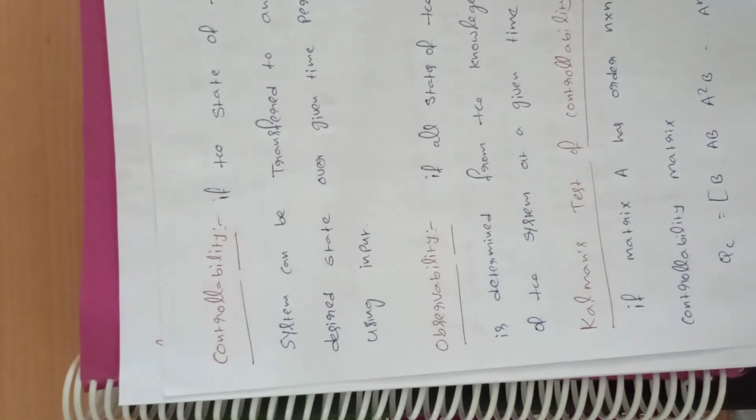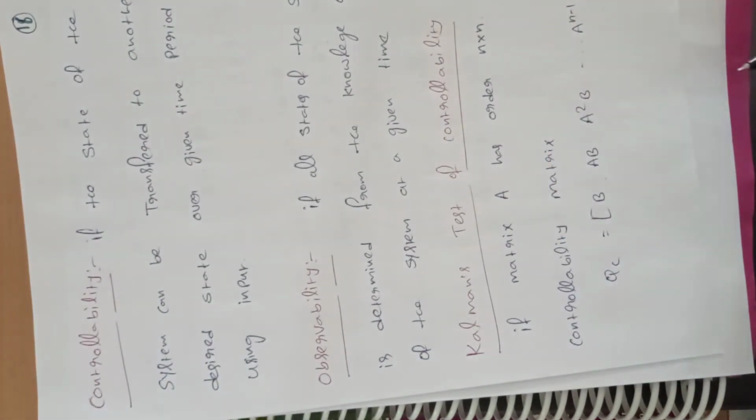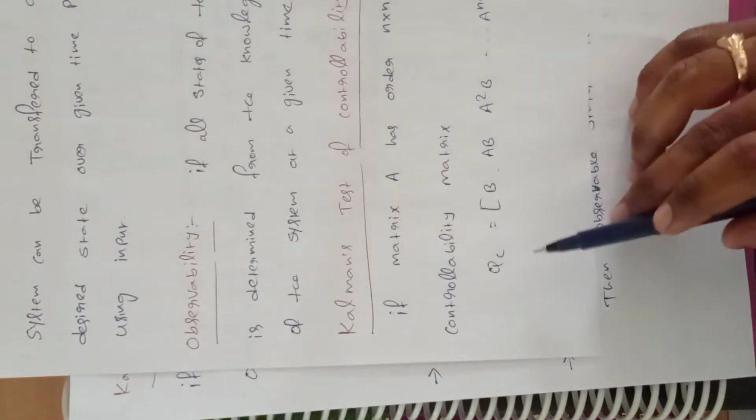మరి ఒక సిస్టమ్ కంట్రోలబుల్లా అబ్జర్వబుల్లా ఎలా ఫైండ్ అవుట్ చేస్తాం? థియరిటికల్గా అయితే డెఫినేషన్ చెప్పాం, బట్ వీ నీడ్ సమ్ మ్యాథమెటికల్ ప్రూఫ్ ఆర్ మ్యాథమెటికల్ ప్రొసీజర్. దానికి ఎలా ఫైండ్ అవుట్ చేస్తాం అంటే విల్ యూజ్ ద కాలమన్స్ టెస్ట్ ఫర్ కంట్రోలబిలిటీ. సో వాట్ ఈస్ ద కాలమన్ టెస్ట్ మీన్స్? ఫస్ట్ విల్ మేక్ వన్ మ్యాట్రిక్స్ QC.